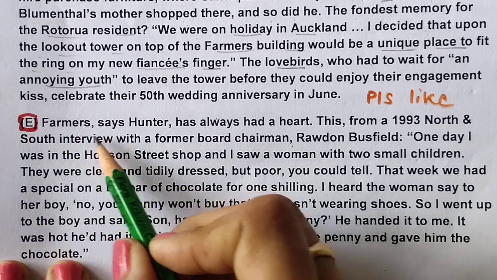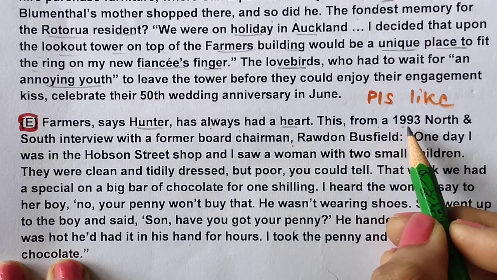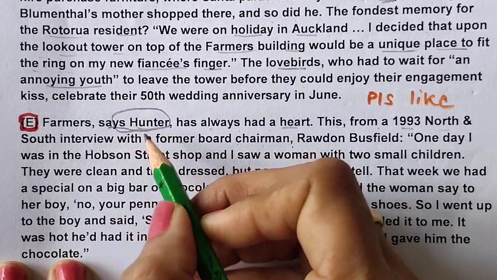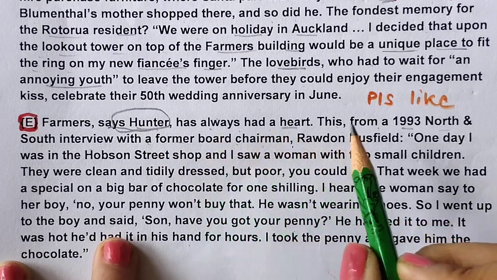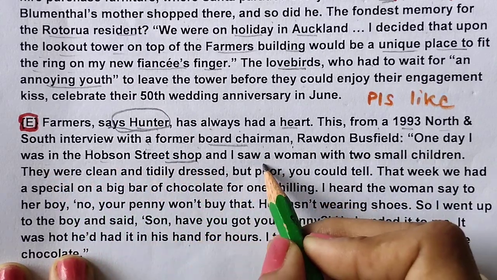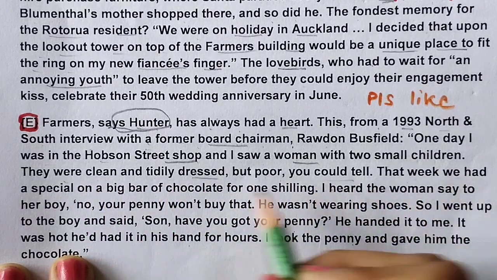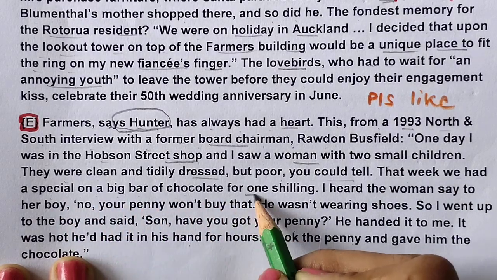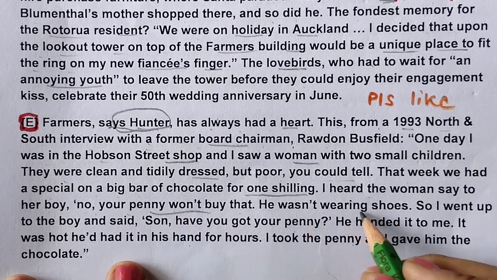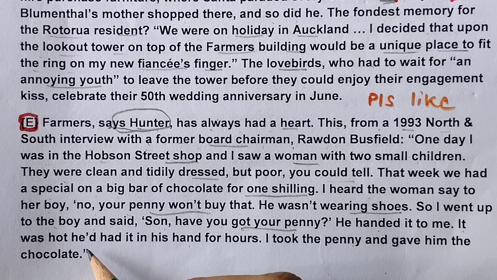Farmer says Hunter has always had a heart. This is from a 1993 North and South interview with the former board chairman. One day I was in the Hobson Street shop. I saw a woman with 2 small children. They were clean and tidily dressed but poor, you could tell. That week we had a special on a big bar of chocolate for 1 shilling. I heard the woman say to her boy, no, your penny won't buy that. He wasn't wearing shoes. So I went up to the boy and said, son, you have got your penny. He handed it to me and it was hot.